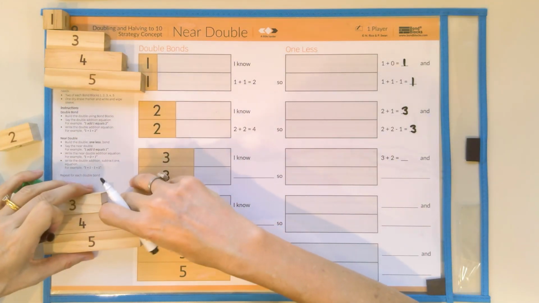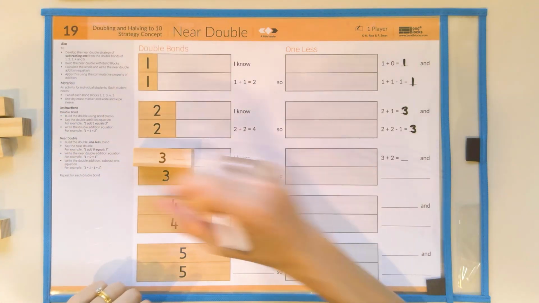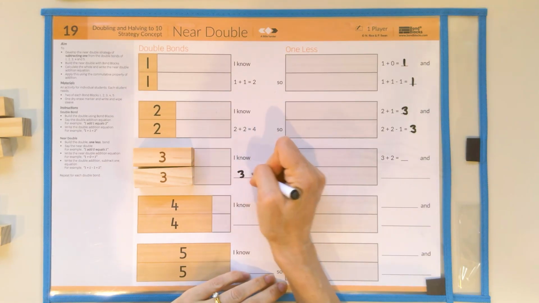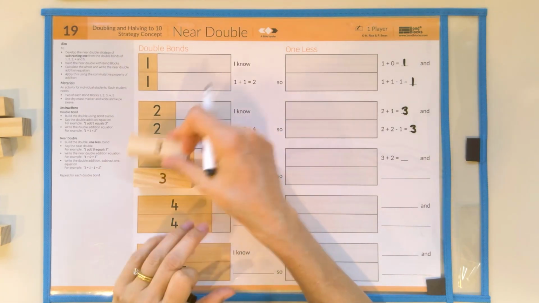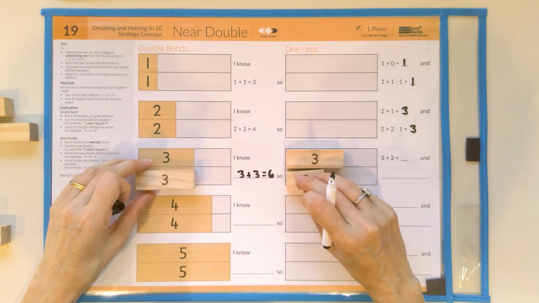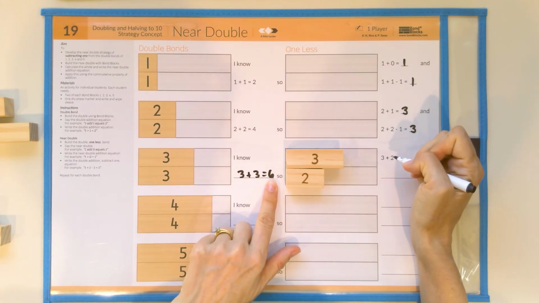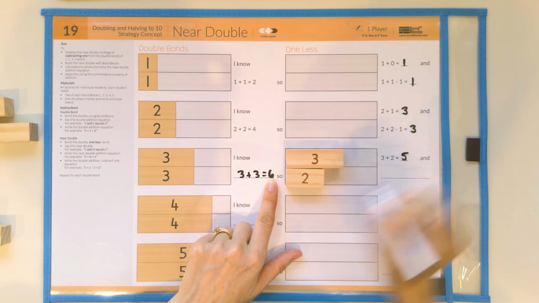The next one, I know 3 add 3 equals 6. So my near double is 3 add 2. And that won't be 6, it will be a bit less. So it would be 5.